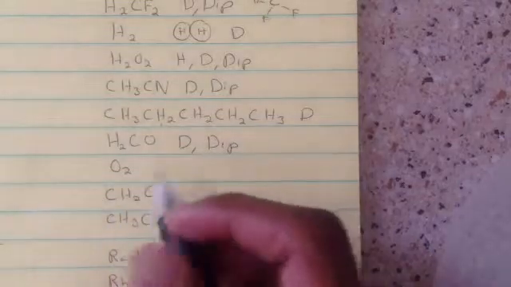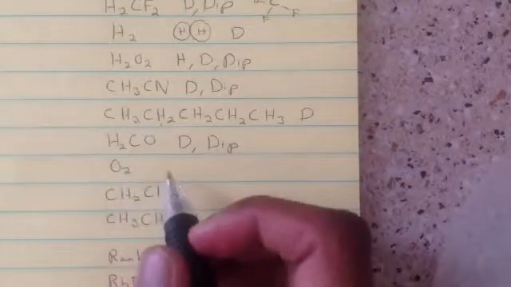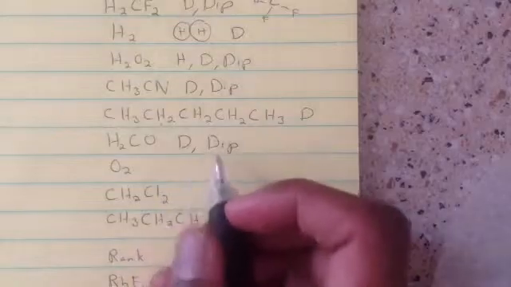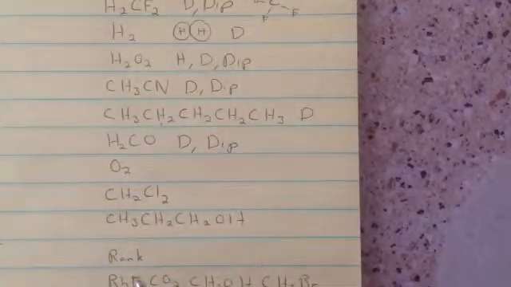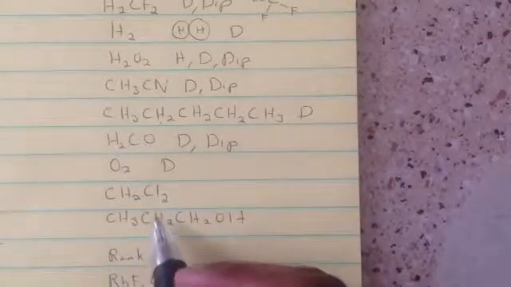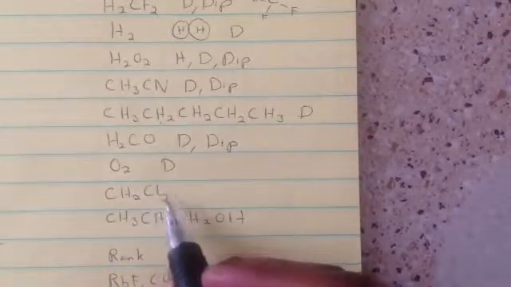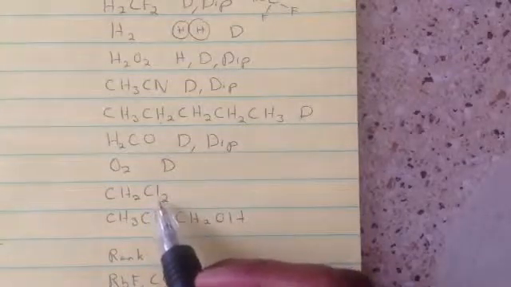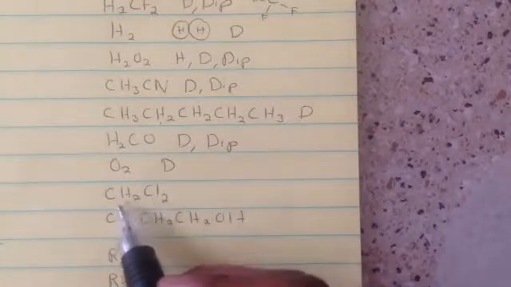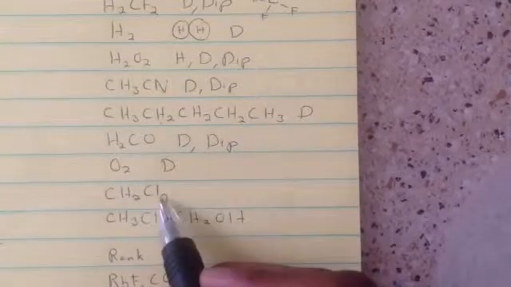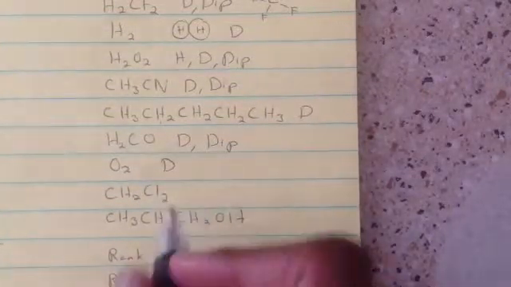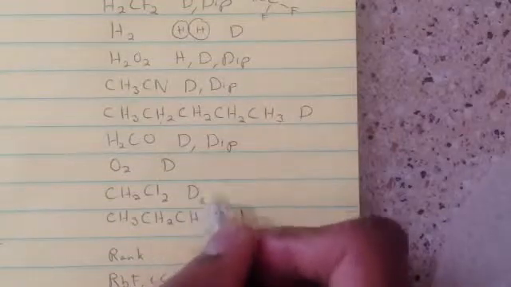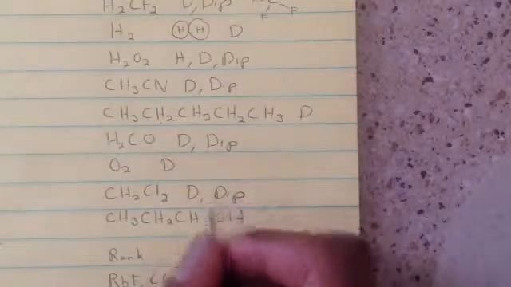Now O2, once again, we have a diatomic molecule. It's going to be pretty spherical in shape, meaning it's going to be nonpolar. It's sharing its electrons pretty evenly, so it's going to be just dispersion. CH2Cl2. So the Cl right here is electronegative, so it's going to be pulling these electrons more to it. So that's going to make it polar, and if it's polar, it's going to be dispersion and dipole. Dispersion forces happen in everything. Dipole is because it's polar.